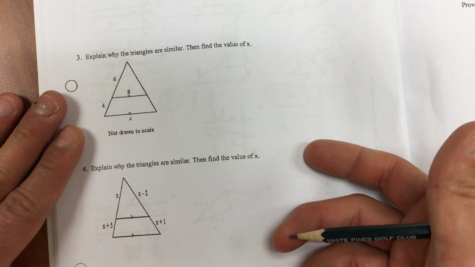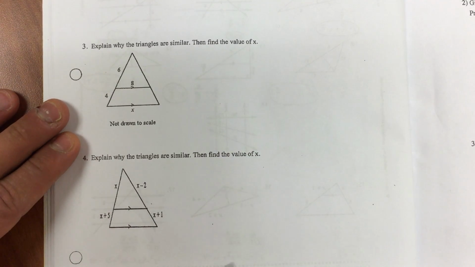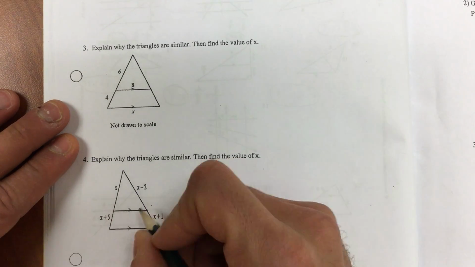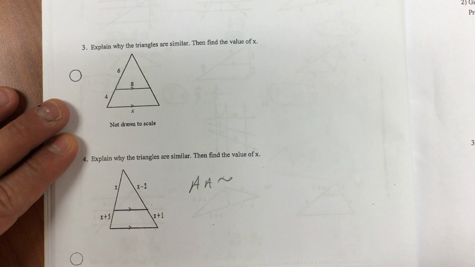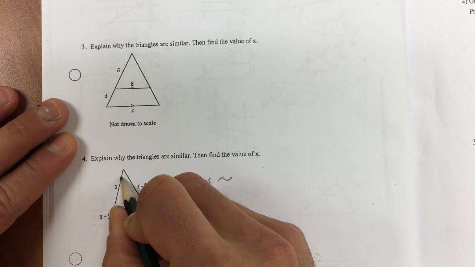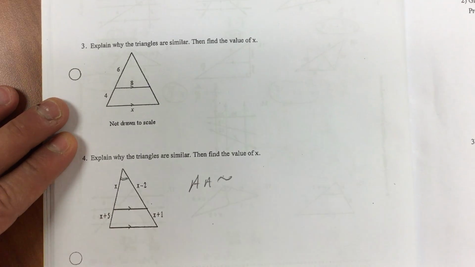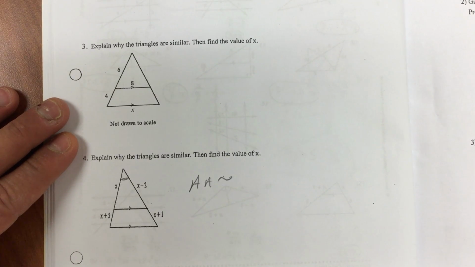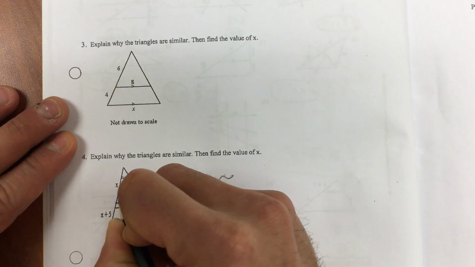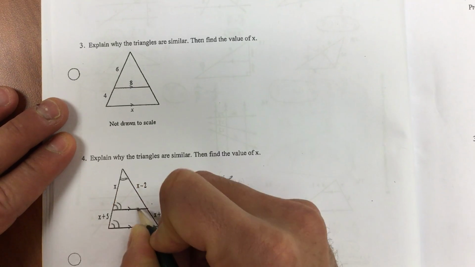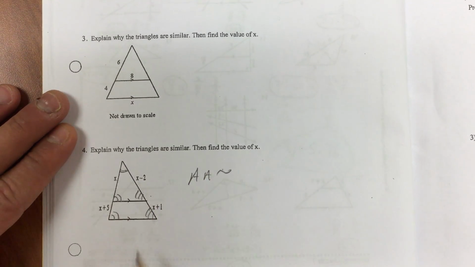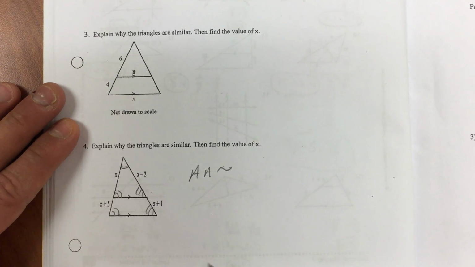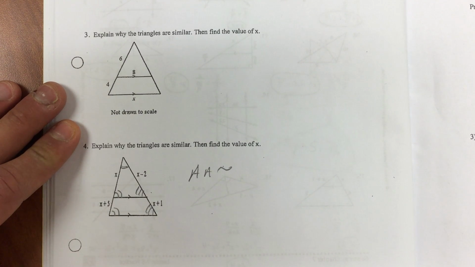Let's see down here. Number 4, explain why the triangles are similar. Well, it's angle similarity. You might say, why, Mr. Hurt? You have multiple reasons. You could say because they share that angle right there, and then they also have corresponding angles here, but they also have corresponding angles there. So you have all the angles, so it's definitely angle for similarity.